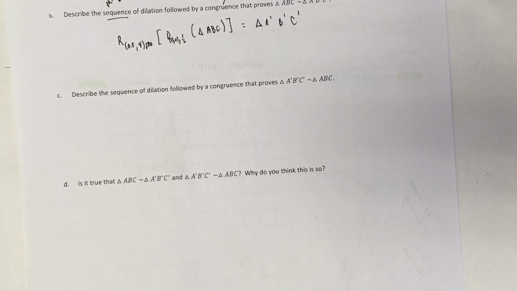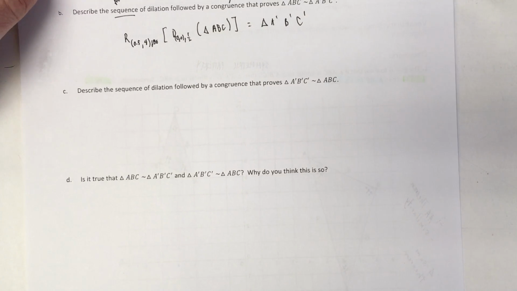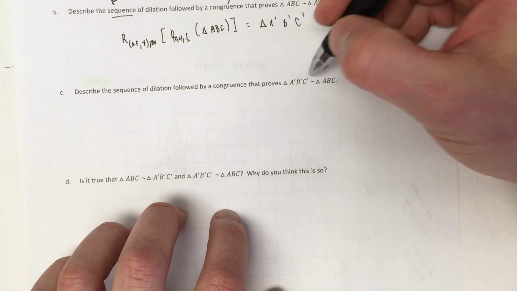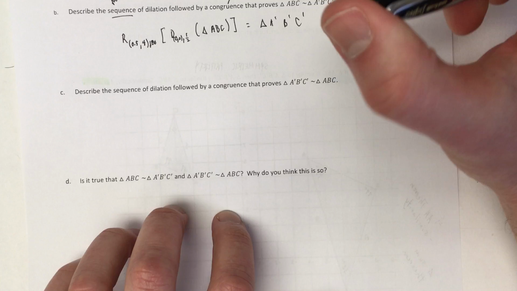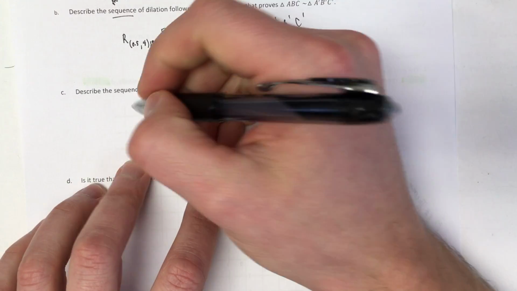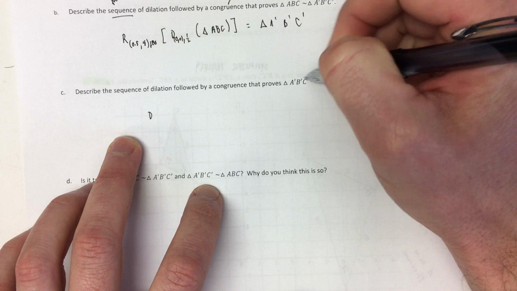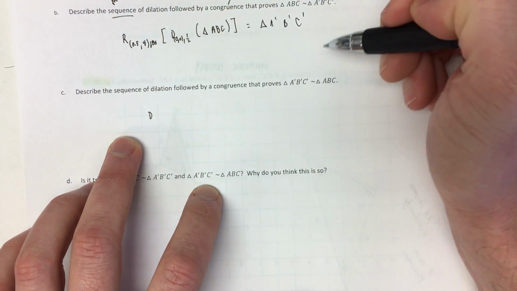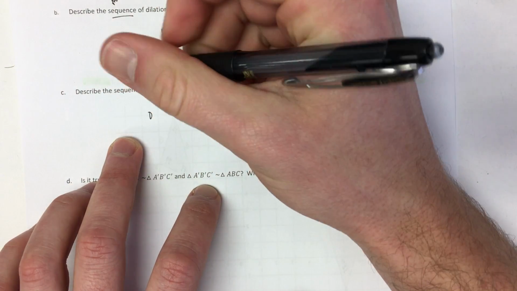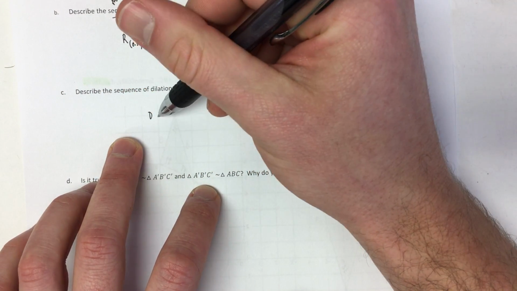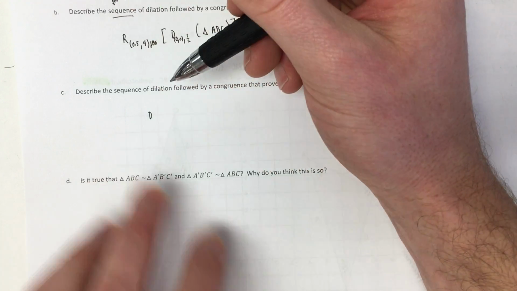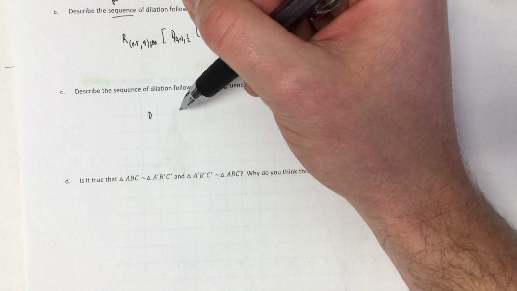Second part says, describe the sequence of dilation followed by a congruence that proves that the triangle A prime, B prime, C prime is similar to triangle ABC. Well, we have already done most of the work here. But if I'm going to go from A prime, B prime, C prime to A, B, C, the sequence could be a little bit different.